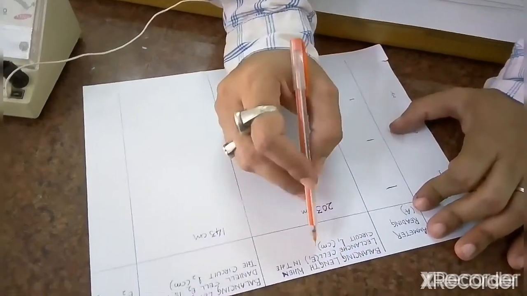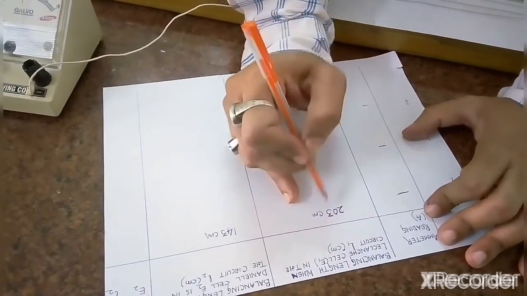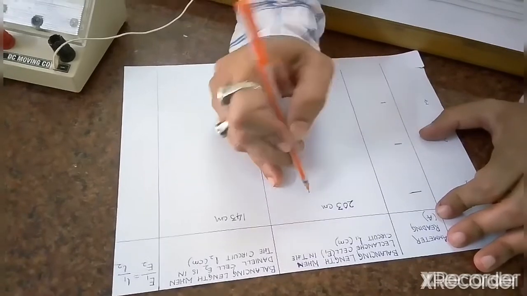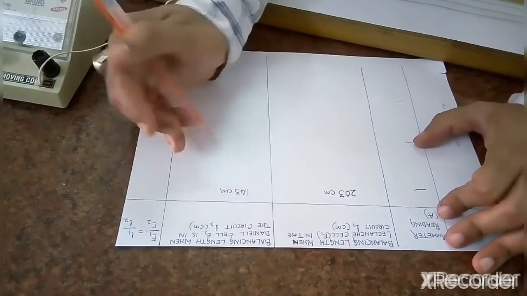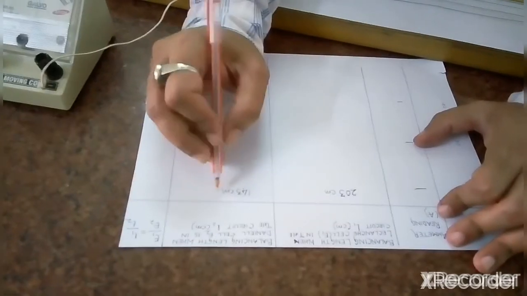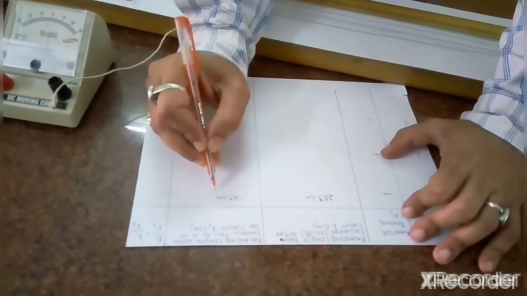The balancing length when the Leclanché cell is in the circuit is 203 centimeter, and the balancing length when the Daniell cell is in the circuit is 143 centimeter.